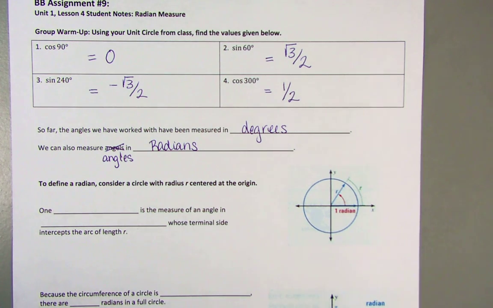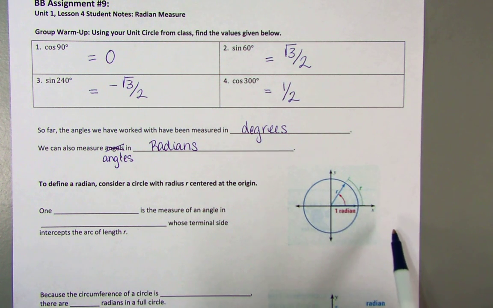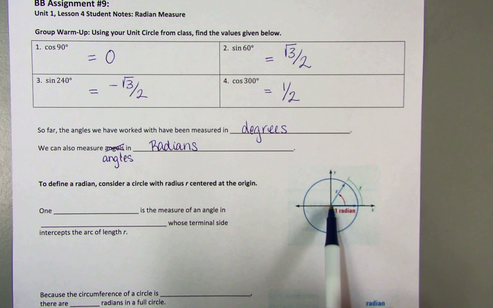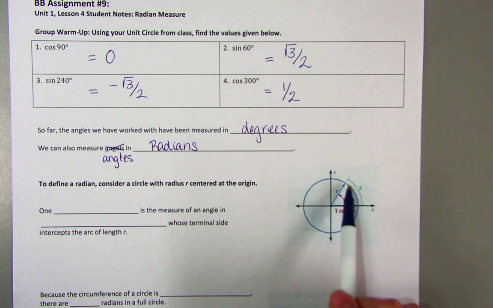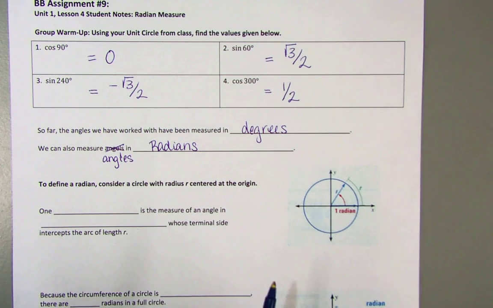To define a radian, consider a circle with radius r centered at the origin. So over here on the right, we have a description. And a radian is basically the ratio between the length of an arc and its radius. So in other words, an angle of 1 radian results in an arc with a length equal to the radius of that circle. So this value right here from the center to the outer edge of your circle and the distance of that point to your x-axis, those two values are going to be the same.